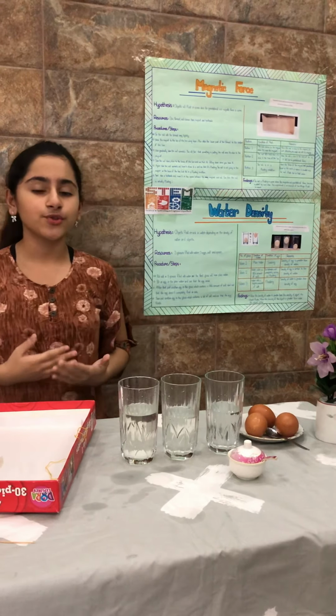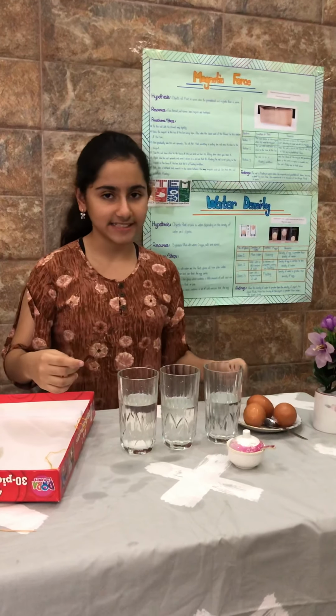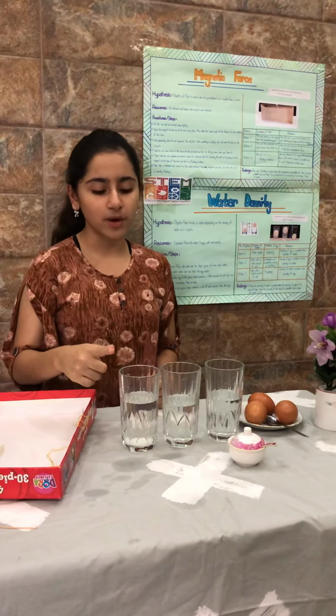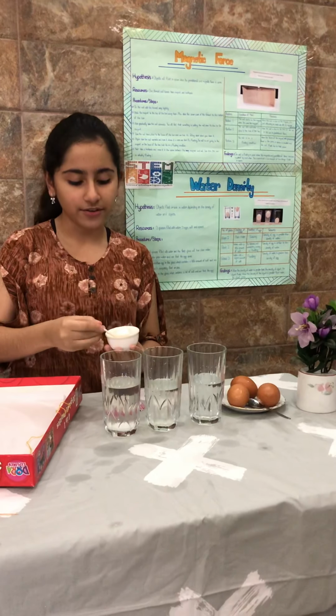The things we will be needing are 3 glasses filled with water, salt, a spoon and 3 eggs. At first I poured water in 3 glasses. Now I will be putting salt in 2 glasses. The first glass will have plain water. The second glass will have a little amount of salt. The third glass will have a greater amount of salt.